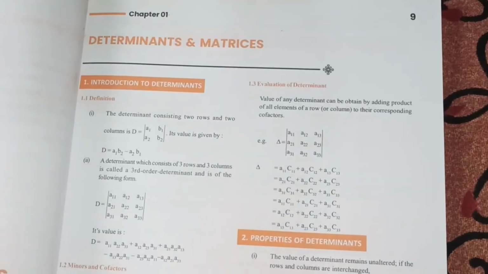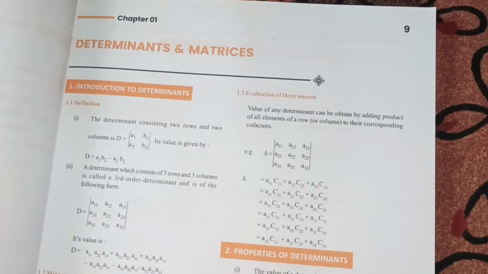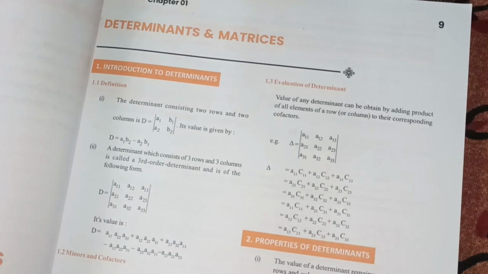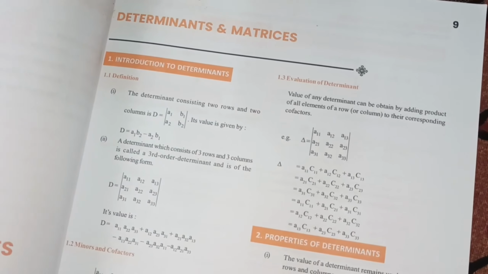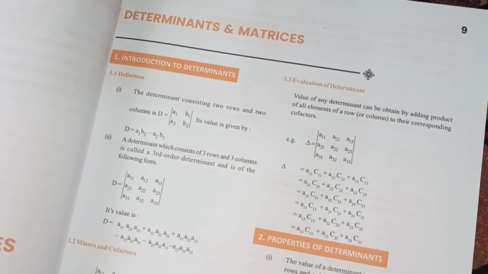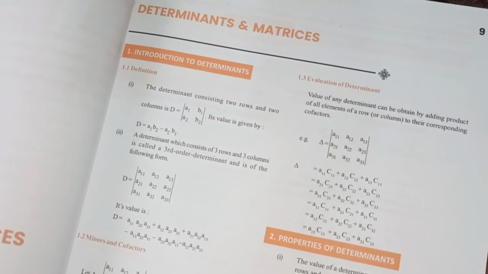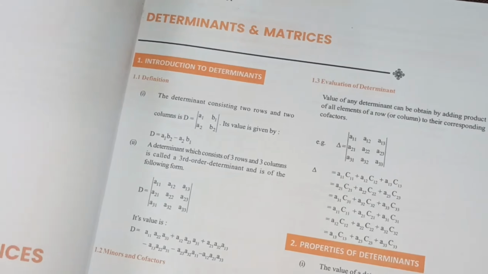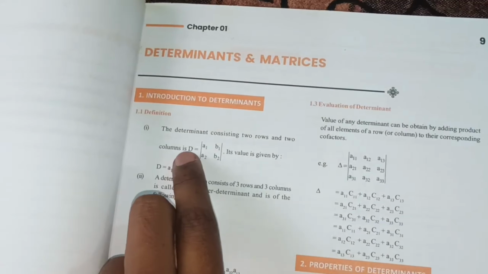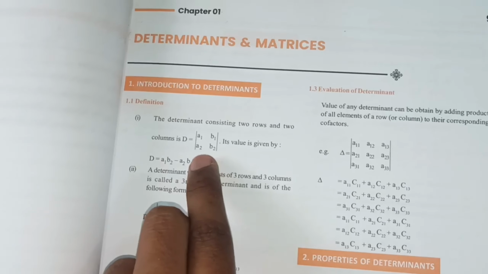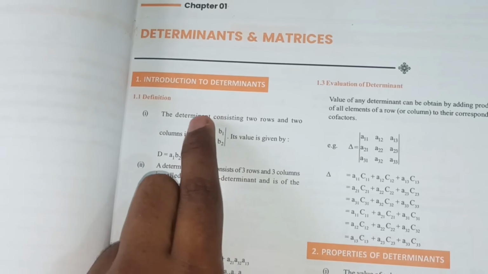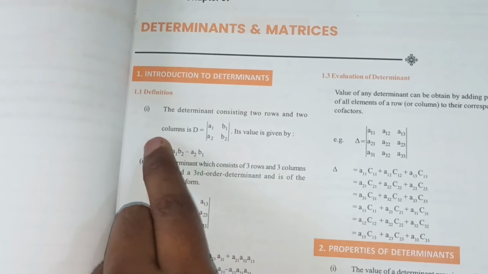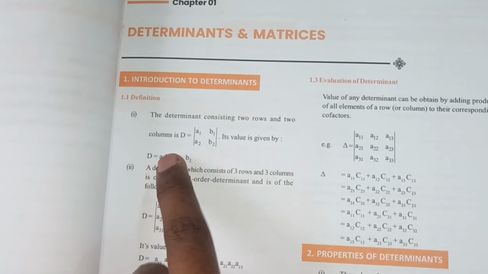Introduction to determinants. The determinant consisting of 2 rows and 2 columns is D. D is equal to a1, b1. This is the determinant. So here 4 elements are present in this determinant. Its value is given by D equal to a1 b2 minus a2 b1. So this is the determinant, and it can be represented like this. So that is the value of the determinant.